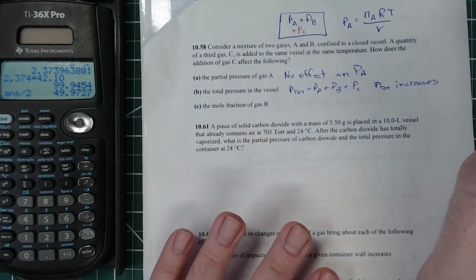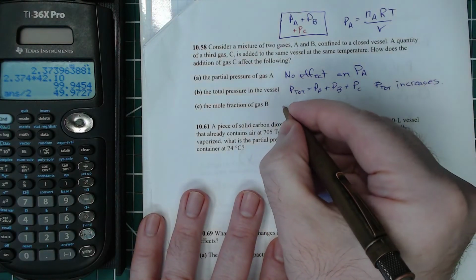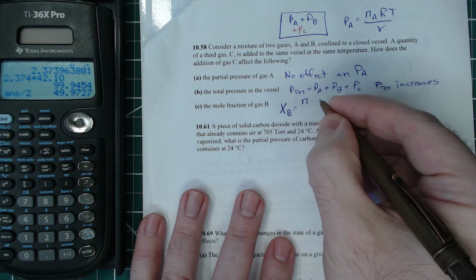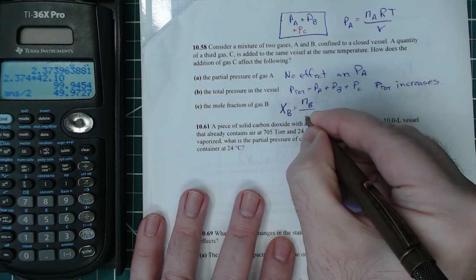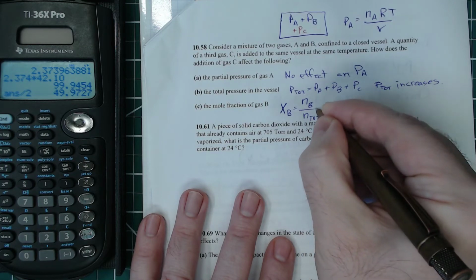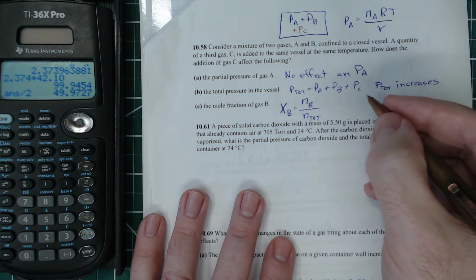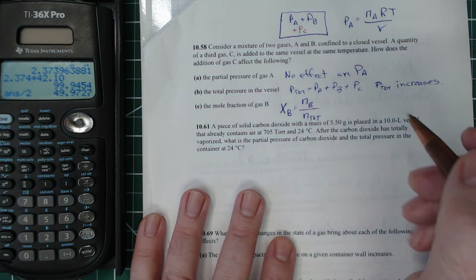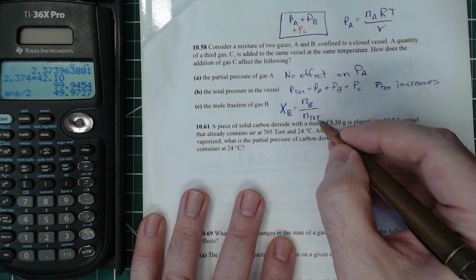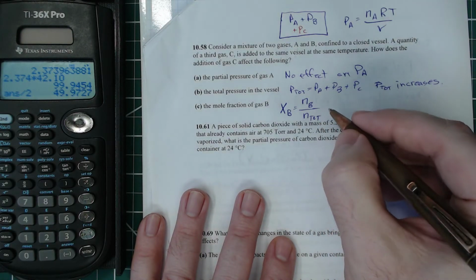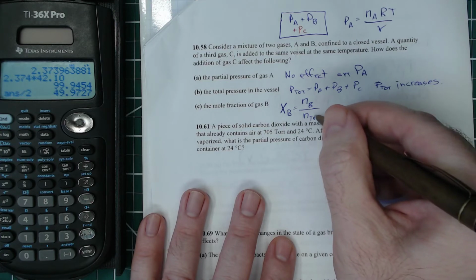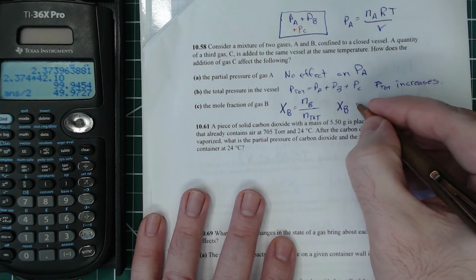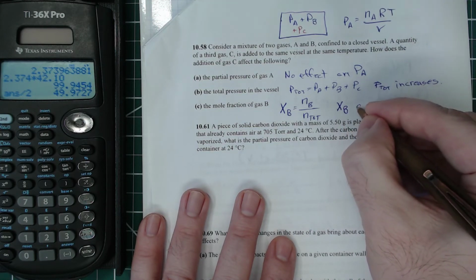All right. And then finally, the mole fraction of B. Well, the mole fraction of B is going to be equal to the number of moles of B divided by the number of moles total. Now, we could have done this in terms of partial pressures as well, but the number of moles of B will be unaffected by adding gas C. But the total number of moles will be increased because we're adding a different gas in there. So if we're increasing that number in the denominator, that means that the mole fraction of B decreases.